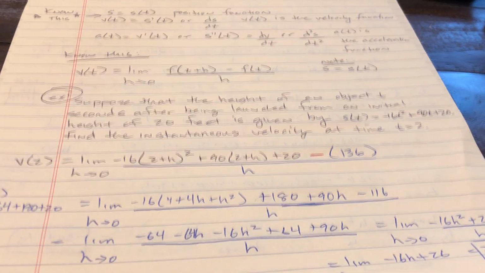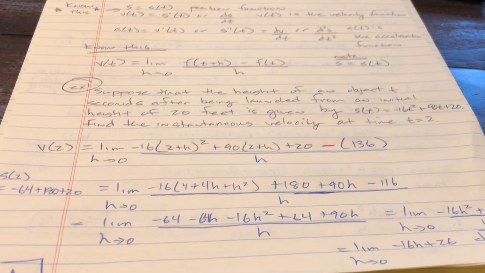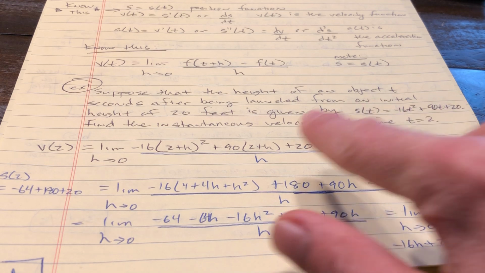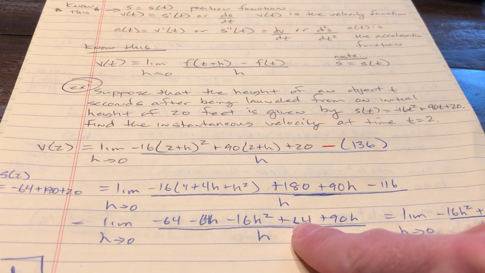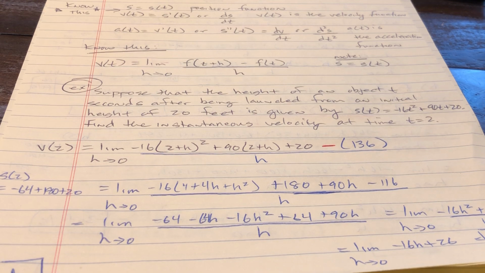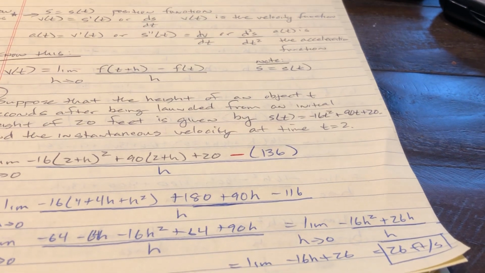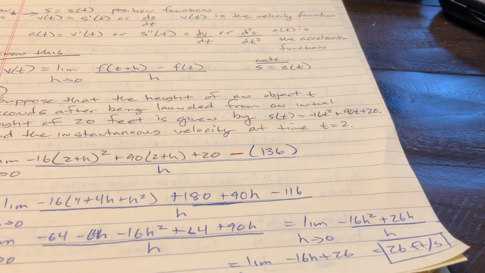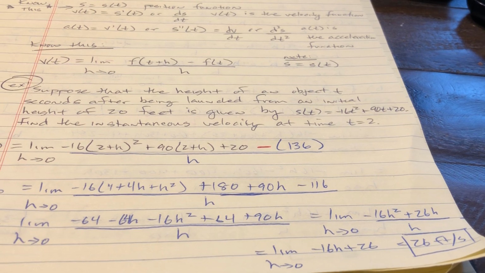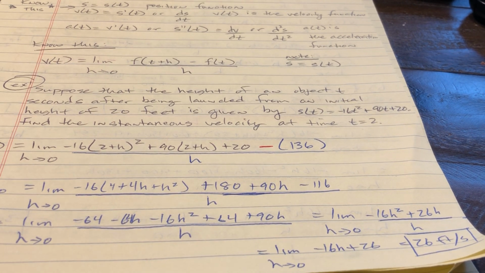All right, so I'm doing a little algebra there. Okay, there we go. 180 minus 116, that is 64. That's good. It cancels with negative 64. Again, you know the constants must cancel. You can be only left with something with h. You can pause this when you need to. We have the limit as h goes to 0 of negative 16h plus 26. That means if h is 0, it's 26 what? Feet per second. So it's still going up. Velocity is positive.